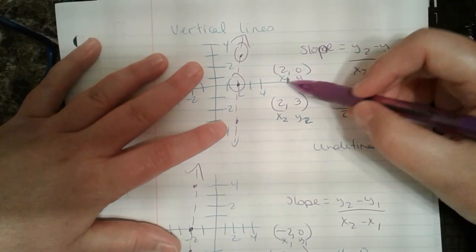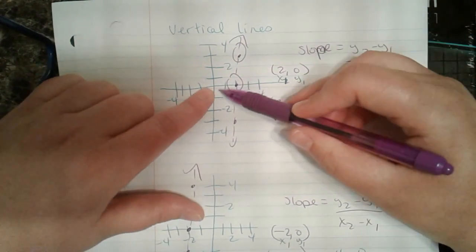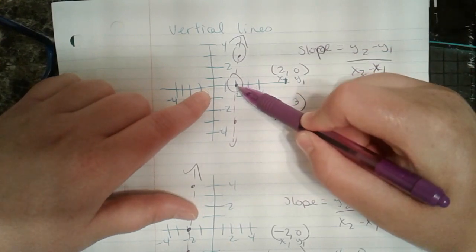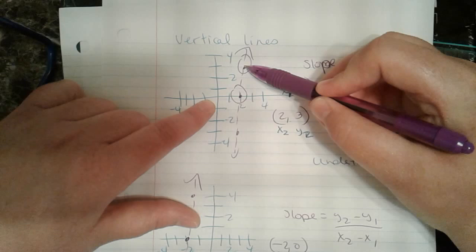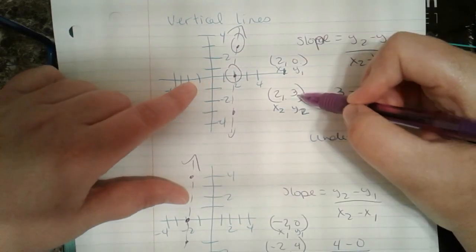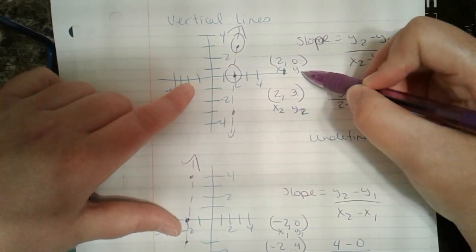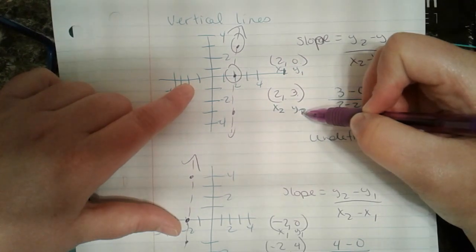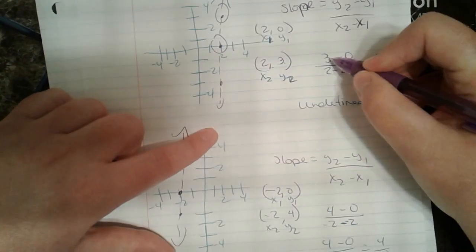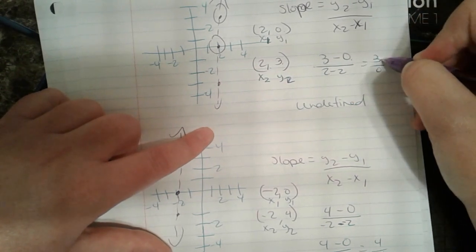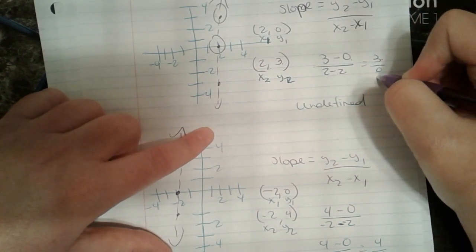Okay, and then I said, hey, look, I have 2, 0 because I went to the right 2. I didn't jump any, so that's 0. And on this one, I went to the right 2 and I jumped 3. And then I labeled, right? So we have x1, y1, x2, y2. And then I plugged them into our formula. So we have 3 minus 0, which is 3. 2 minus 2 is 0.